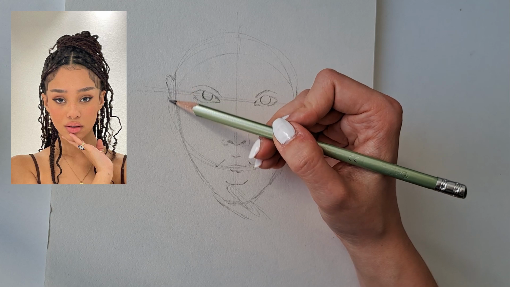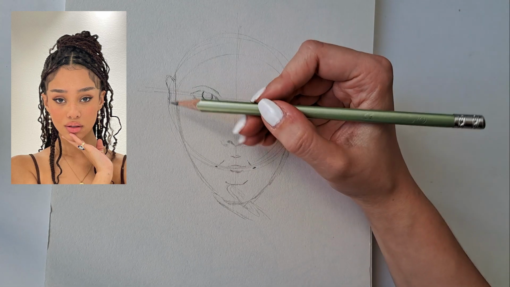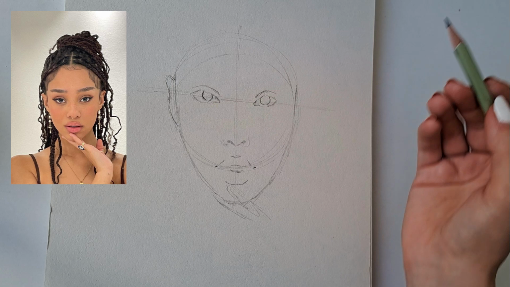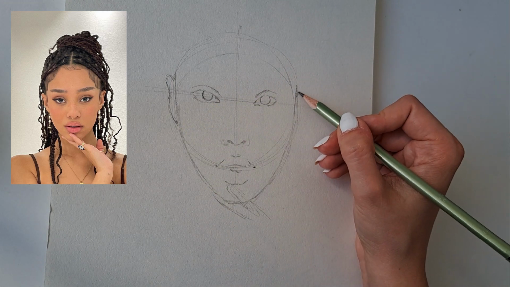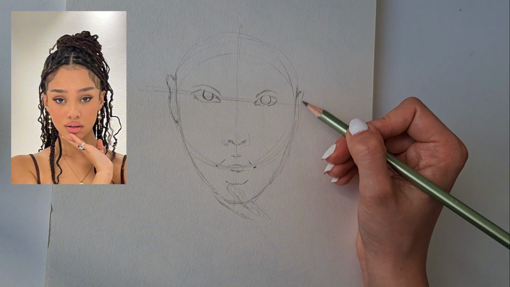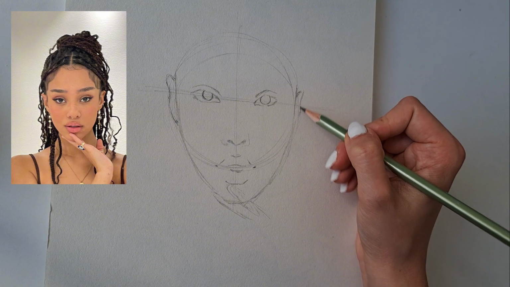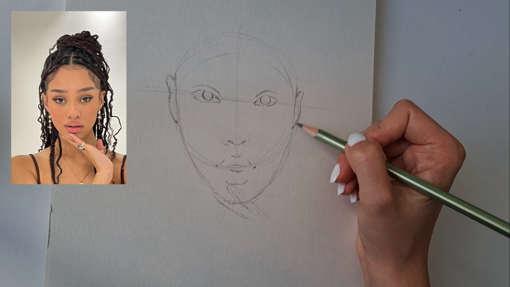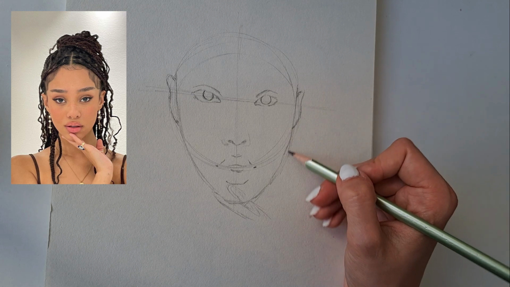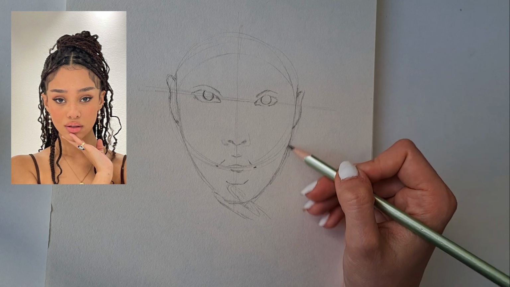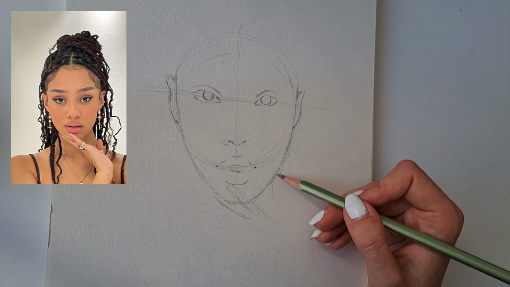And here I'm drawing her ears. She has very interesting ears, and I love when people have some different features. So I'm trying to copy the shape of her ears. As you can see, the ears usually start a little bit above the eyes, just like in this case. Of course, for some people it's different. That's why you just need to look at the reference.